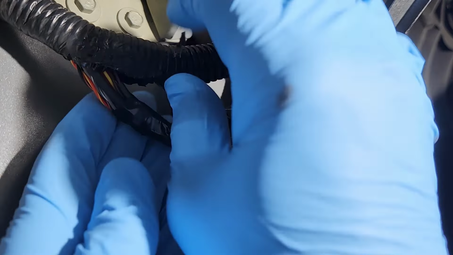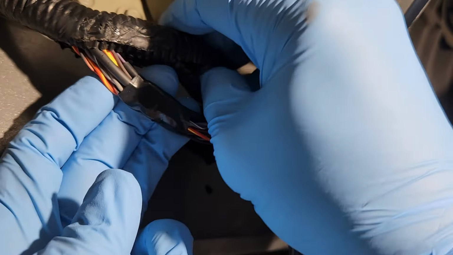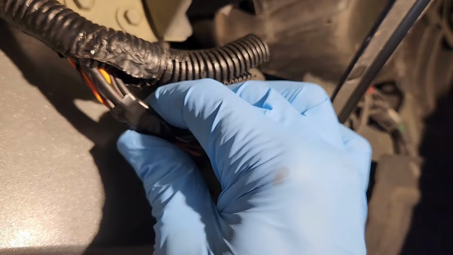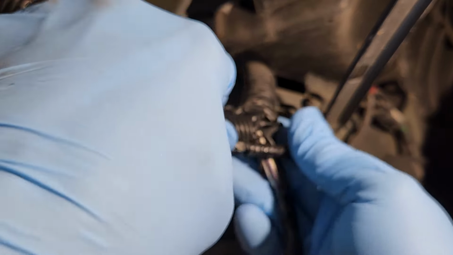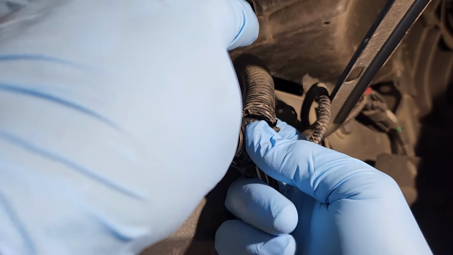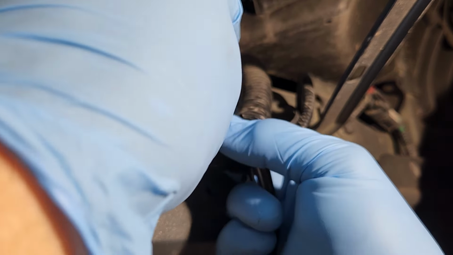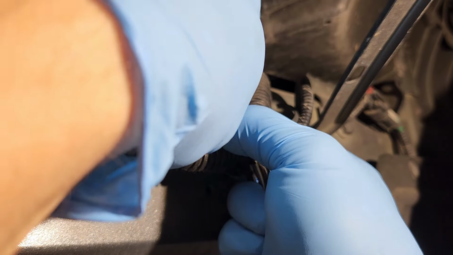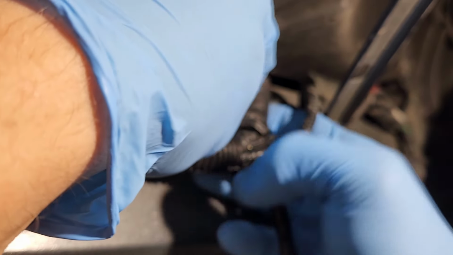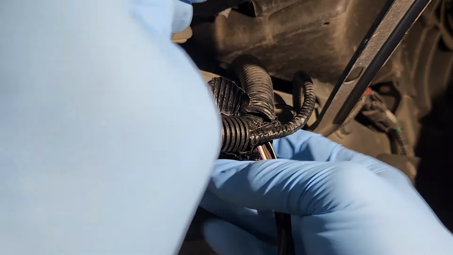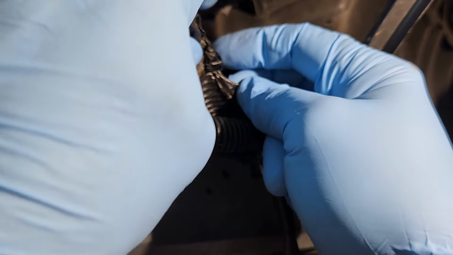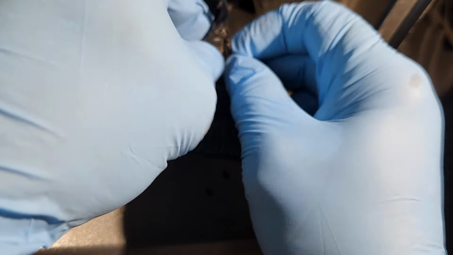Now what we got to do is get this loom back around it. And what I'm going to do is, this tape is already attached back up in here, so I'm going to wrap it partially back around this and give myself a foundation to build off of.